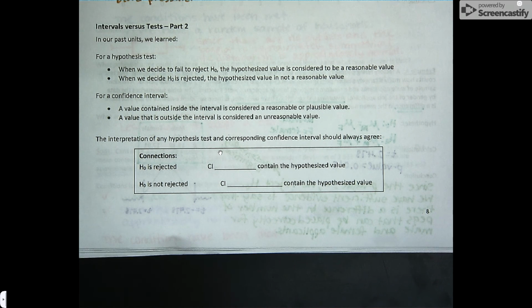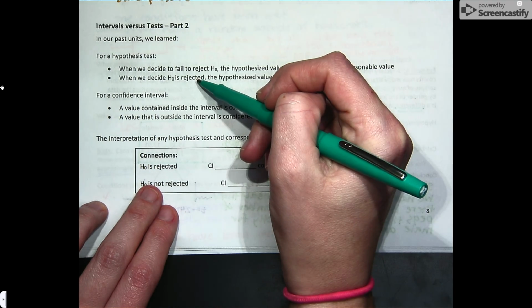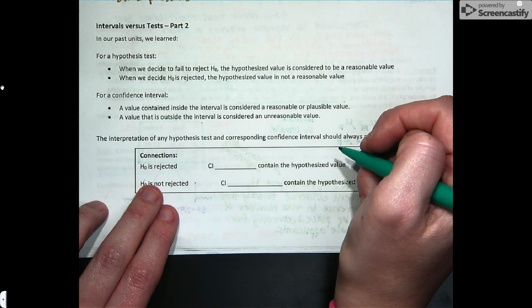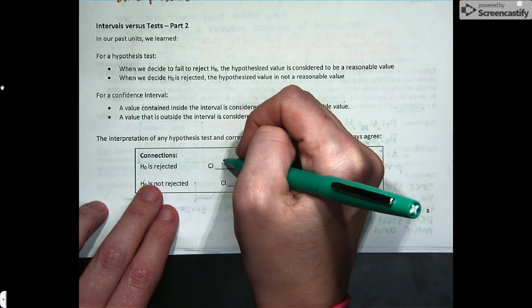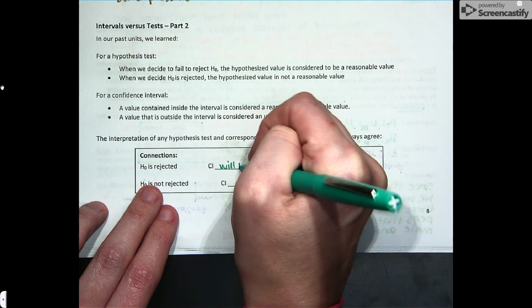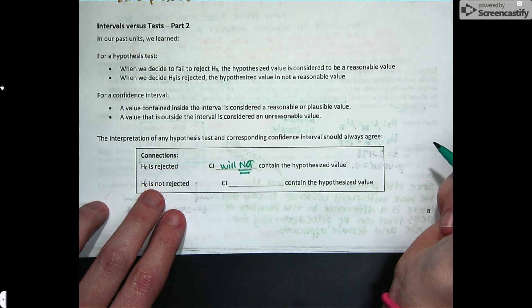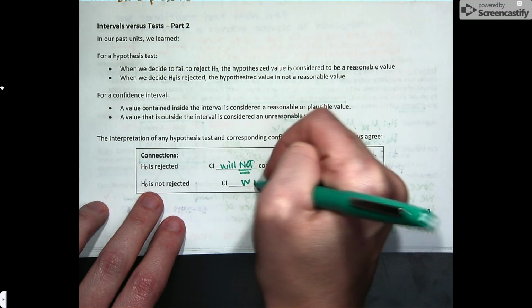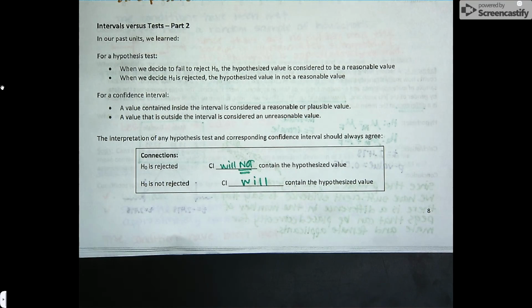So the way that this all relates is that if you reject the null hypothesis, that's saying it's not reasonable, which means that it should be outside the confidence interval. So the confidence interval will not contain the hypothesized value. Whereas if you can't reject the null, that means that the confidence interval will contain the hypothesized value. And that's a big conclusion that's made comparing confidence intervals to hypotheses. So let's go ahead and flip the page.